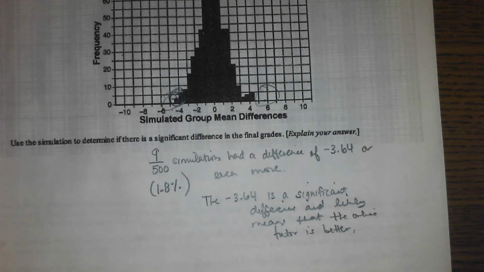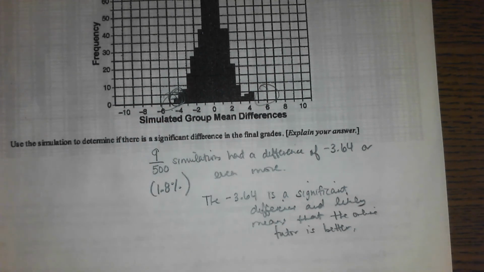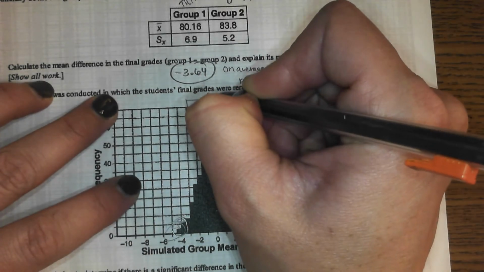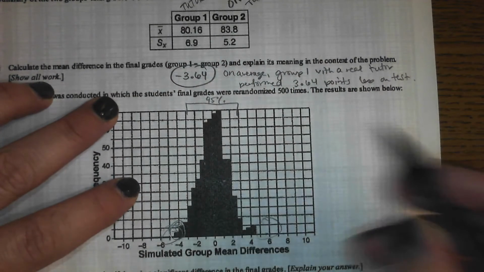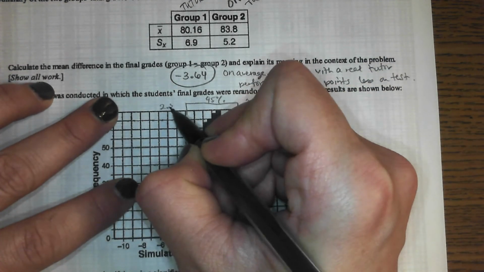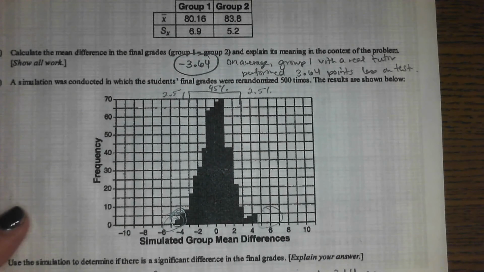Okay? Anything on the outskirts is significant. If you wanted to add in that it's outside the 95% confidence interval, you could use that phrase as well. But the inner 95% confidence interval is the middle 95%, which means we're looking for anything in the top 2.5% or the bottom 2.5%. And clearly 1.8 is in the bottom 2.5%.